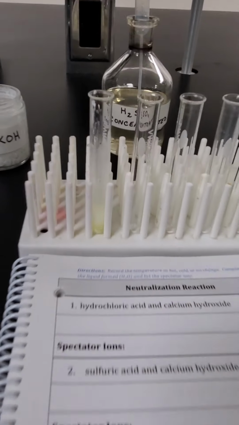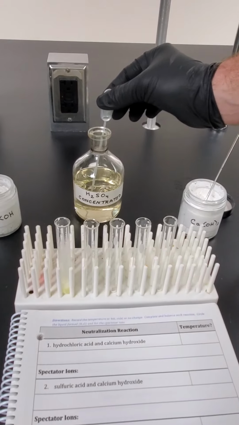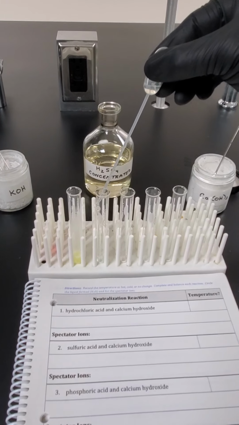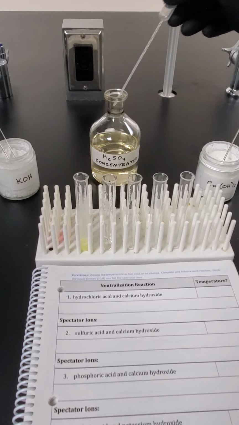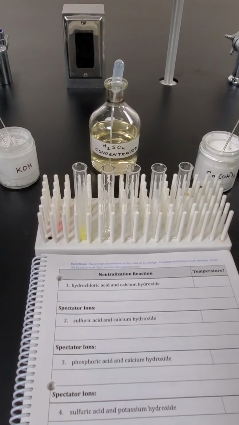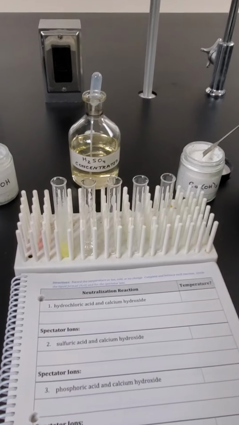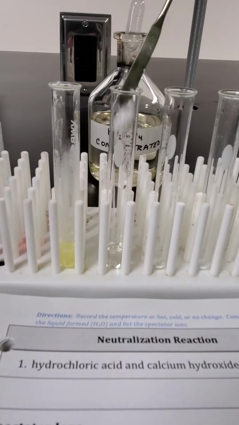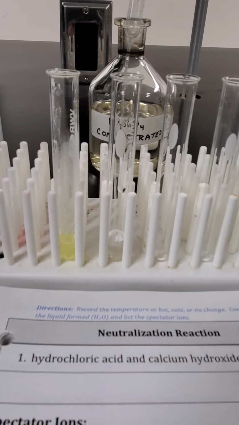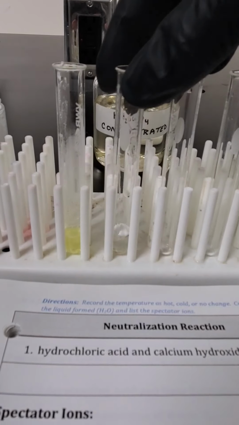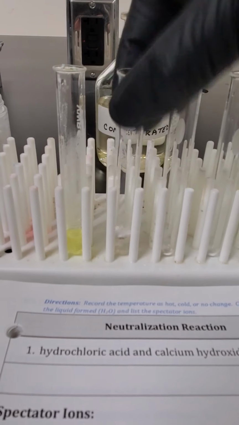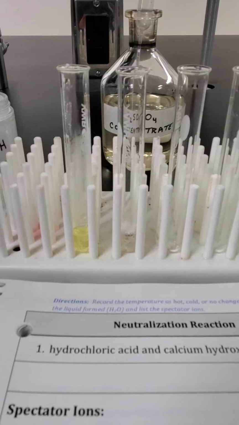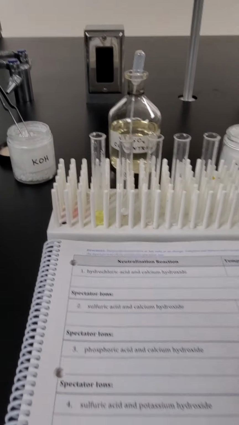Next we have sulfuric acid. Very syrupy. And calcium hydroxide again. So here comes the base. Not near as aggressive, but if you feel it, it is getting pretty warm. Next one is phosphoric acid.